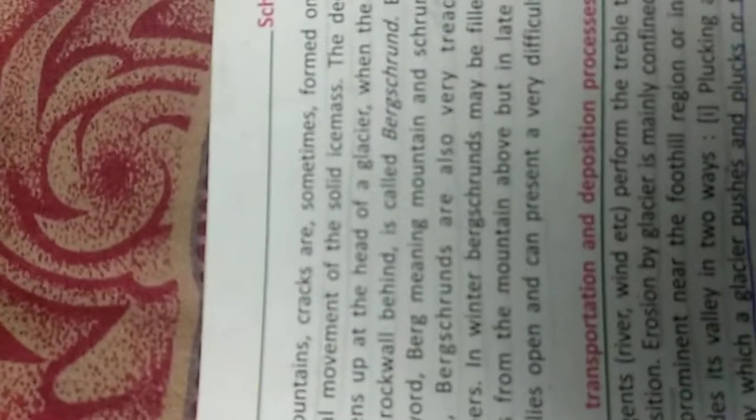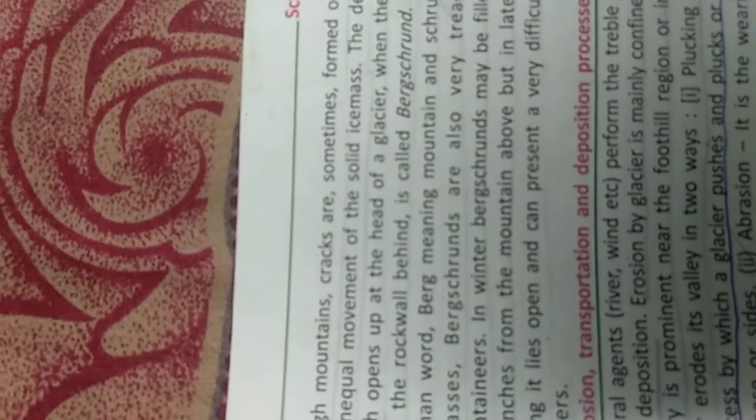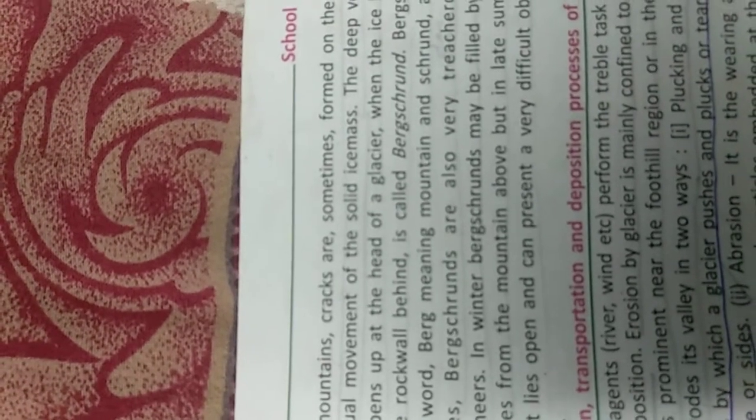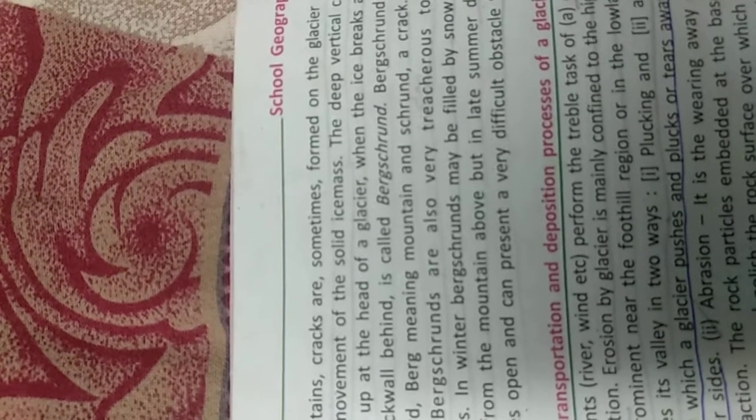Now the smaller ones which are being created there, sometimes at the top there might be a big crack. Look. So when there is a big crack or a solid ice mass is moving in an unequal movement, the crack becomes vertical and deep, which opens up to the head of the glacier. And when the ice breaks away from the rock wall behind and a whole free piece occurs, that breaking out is known as bergschrund. It is a German word which means mountain crack, where berg means mountain and schrund means crack.